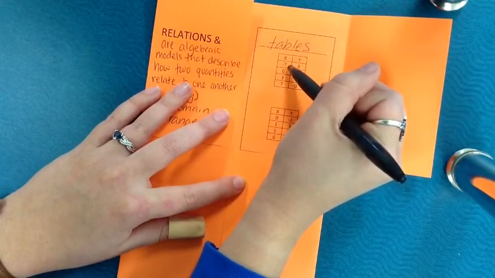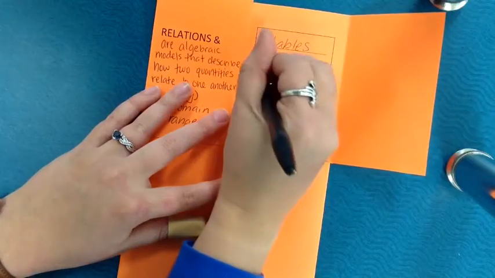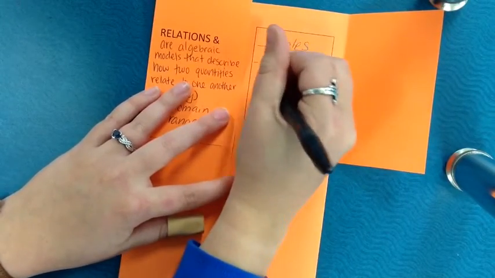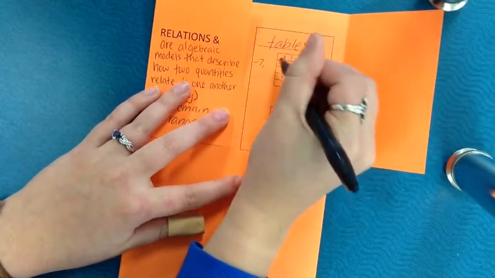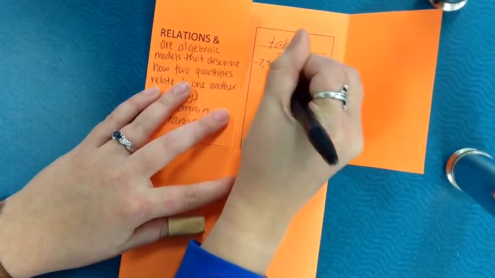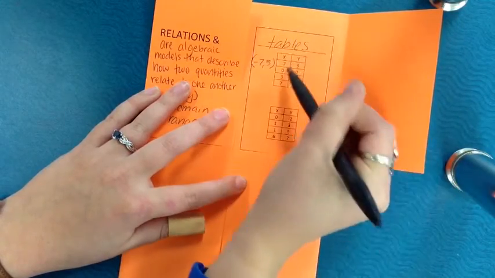If we just look at what the x value is, we always put that first because it's x, comma, y. So we put -7, comma 3. Don't forget the parentheses.